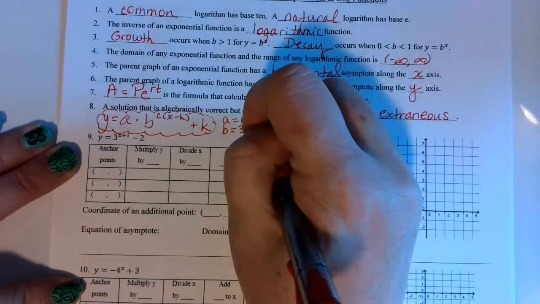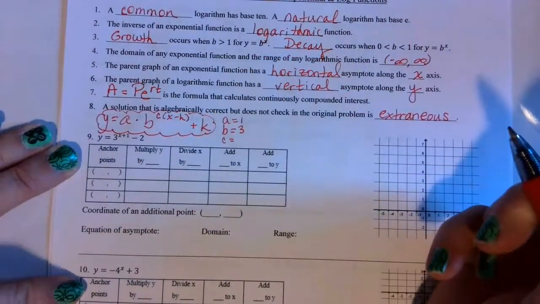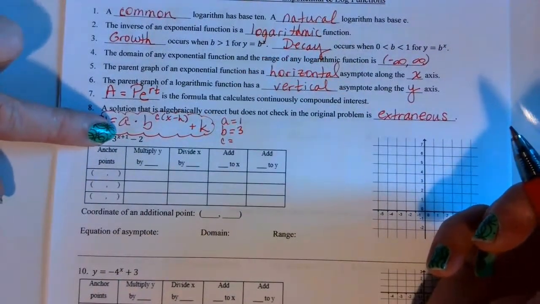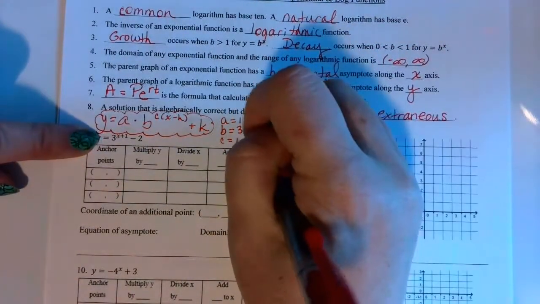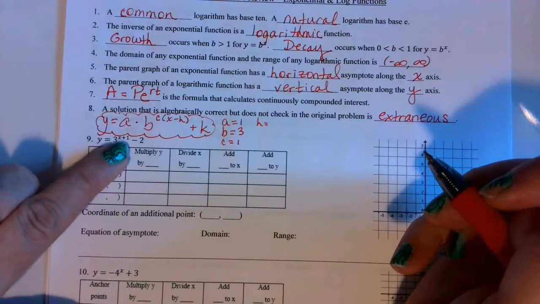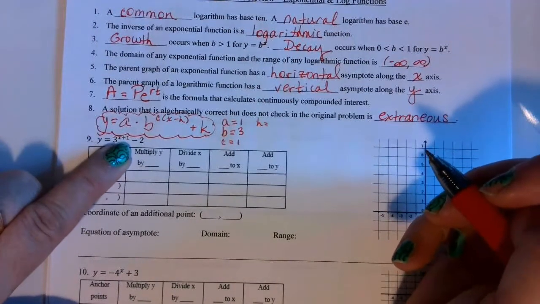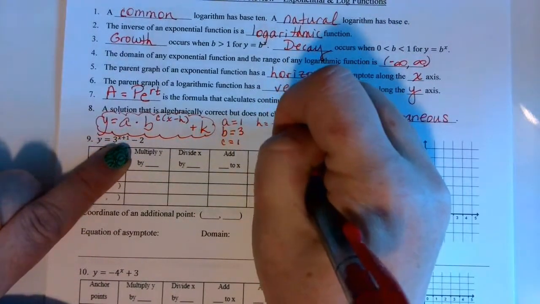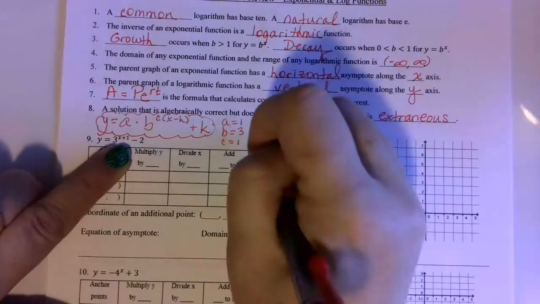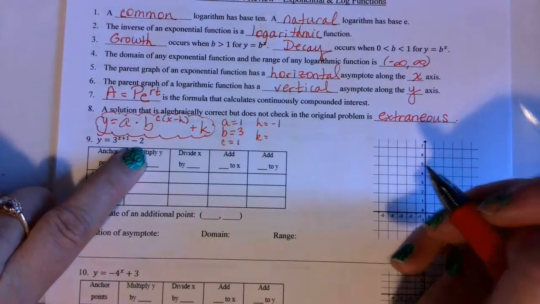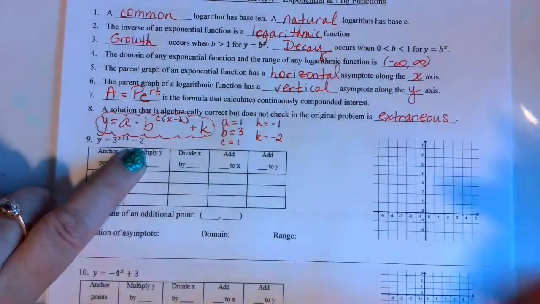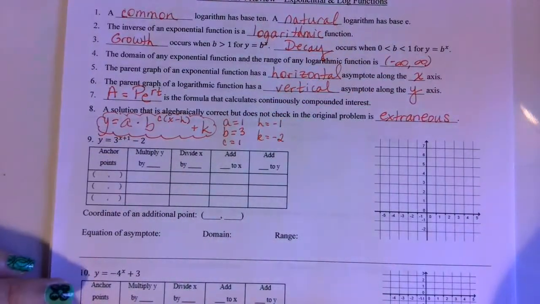Then the c is the coefficient on the x in the exponent, which is a 1 in this example. H, the horizontal shift, is going to the left since it's a plus 1, so h is negative 1. And then k is the vertical translation. This is a minus 2 for the k, so we're going down 2.